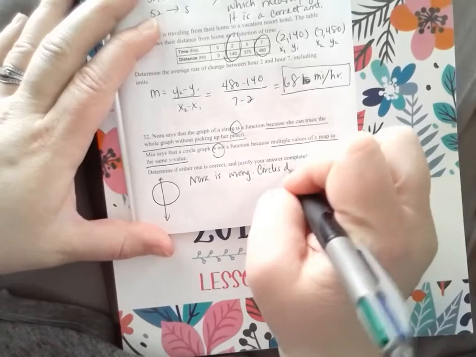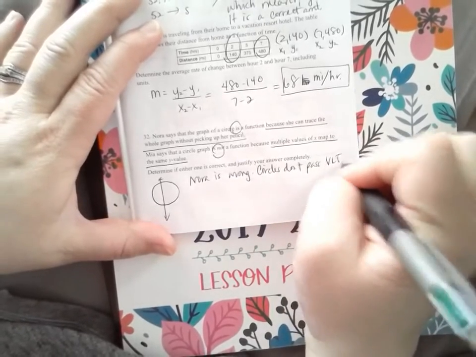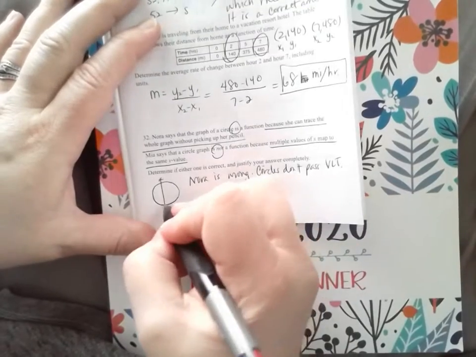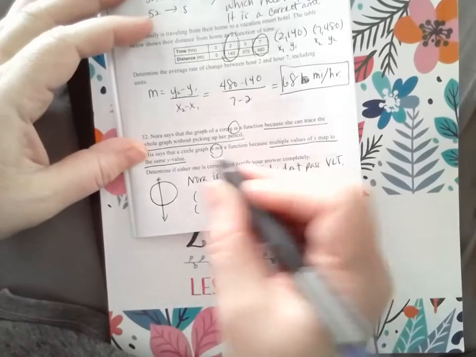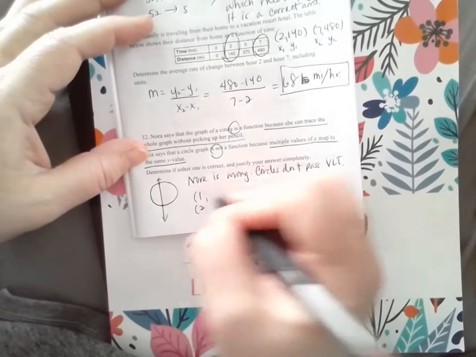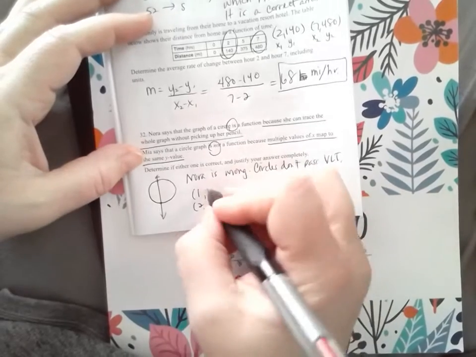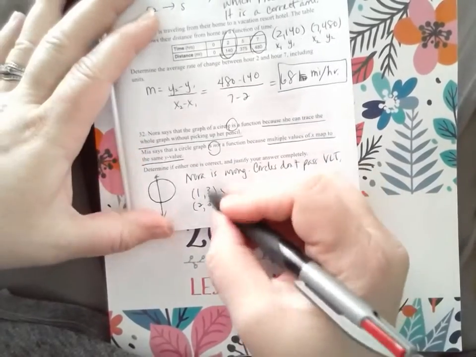Circles don't pass the vertical line test, right? It crosses in more than one spot. So Mia was saying a couple examples where multiple x values, like 1 and 2, go to the same y. That's not the problem.